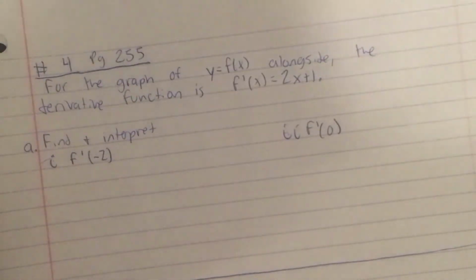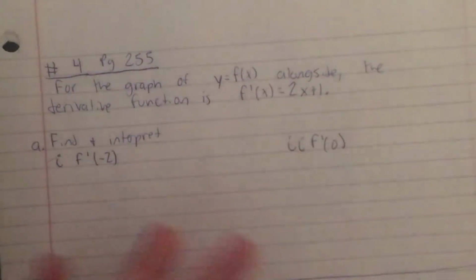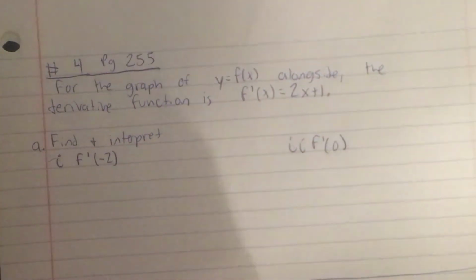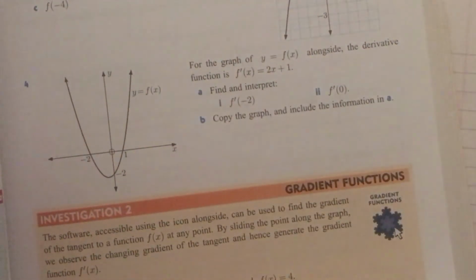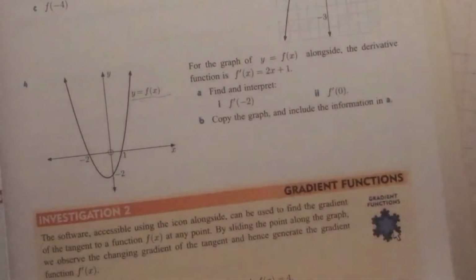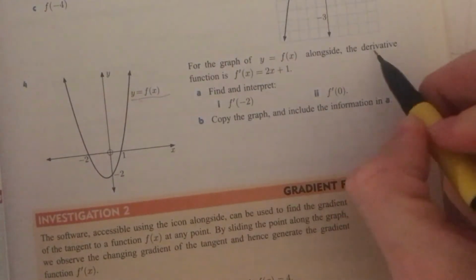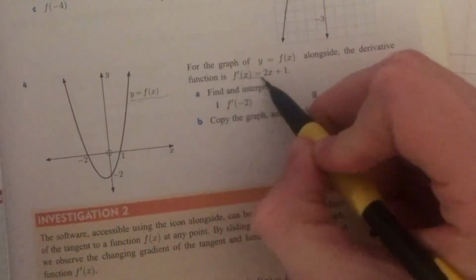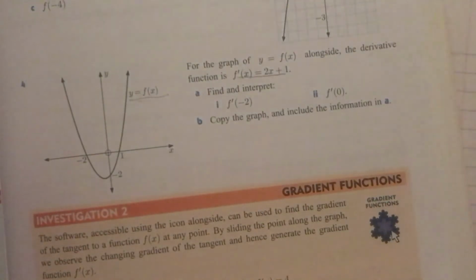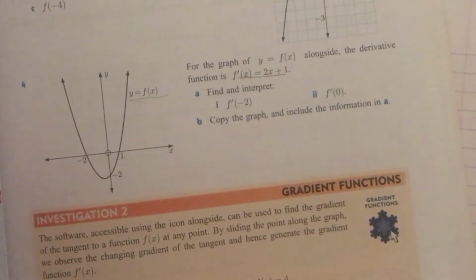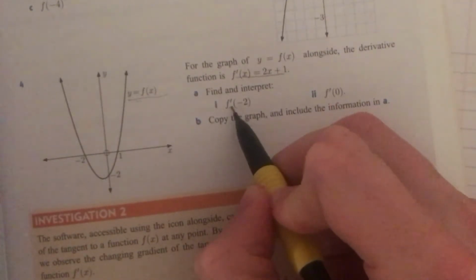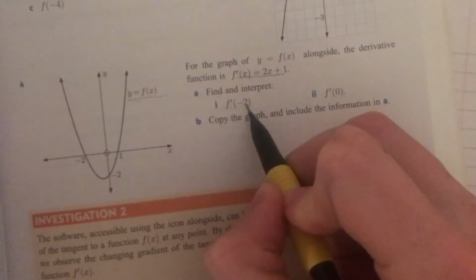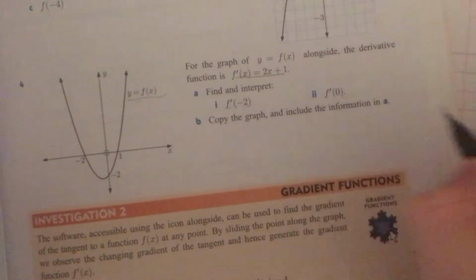Looking at this now, we're going to go over to number 4 on page 255. For this graph right here, this is y equals f of x. It's some sort of parabola. The derivative function, the function that gives us the slope at any given point, is f prime of x equals 2x plus 1. What we want to do is find and interpret f prime of negative 2, and find and interpret f prime of 0.